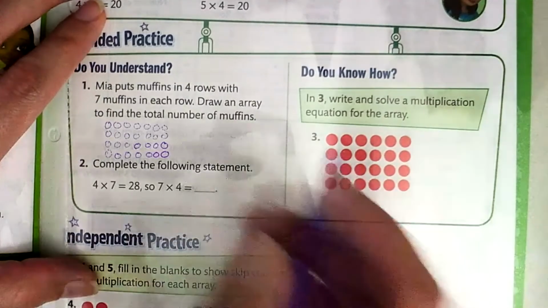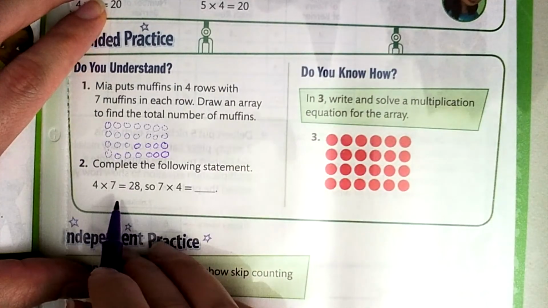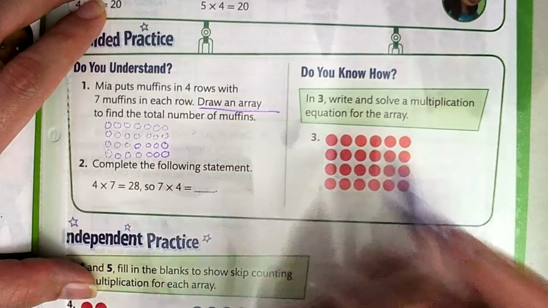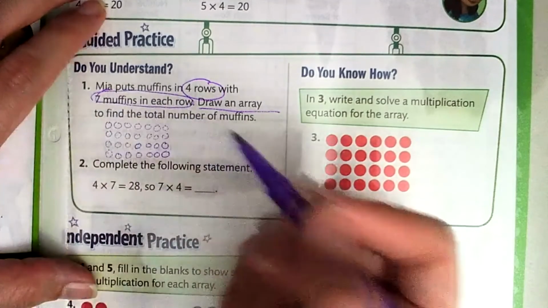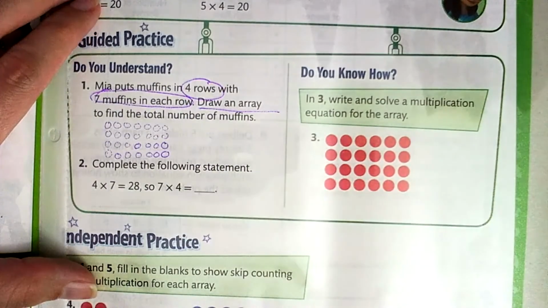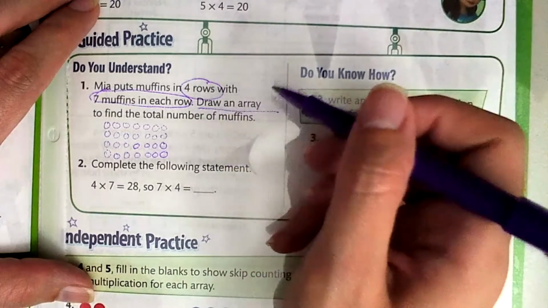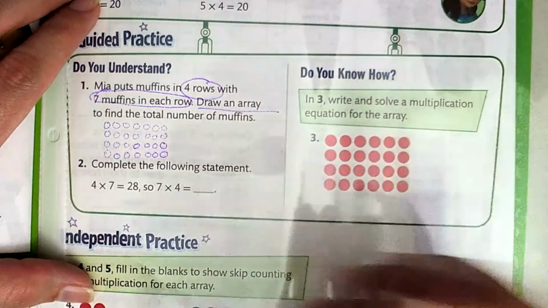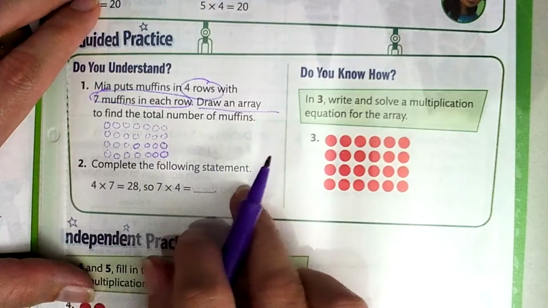So now we're going to find out how much she did. So it says complete the following statement. So over here, it told us draw an array. That's what they told us. So we had 4 rows with 7 in each row. That's the important information. Annotate in your questions, in your book. Since you can write on this book, use that opportunity to make notes of important things. So all it did was ask us to draw an array. Now it says complete the following statements.